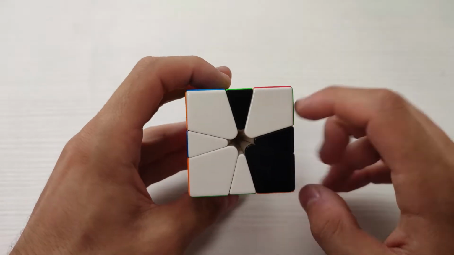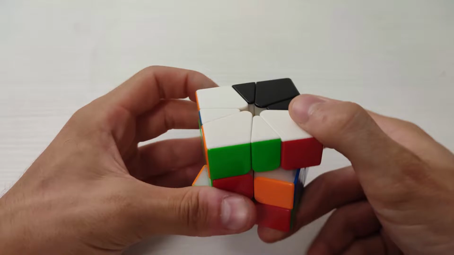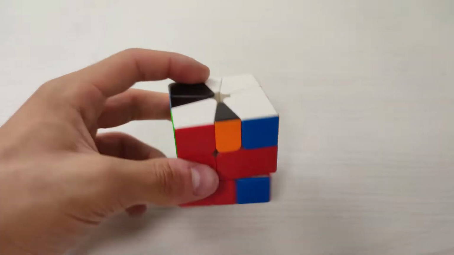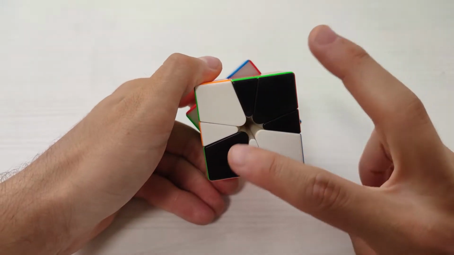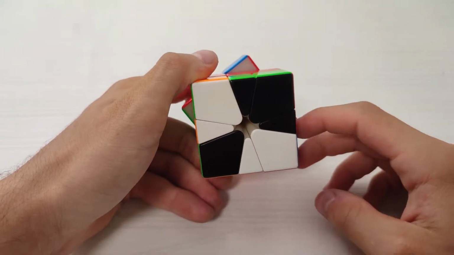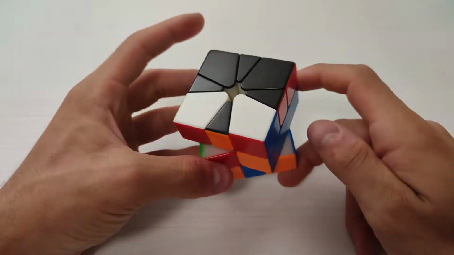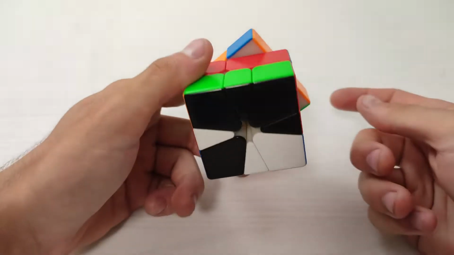Last case of this set, if the edge is on top, obviously you just do M2 to insert it, either in the front or in the back, like that. Now, next set in which you have 2 corners that are opposite to each other. If the edge is connected to one of the corners, it's super simple. I mean, you just take one out like that and pair the block.